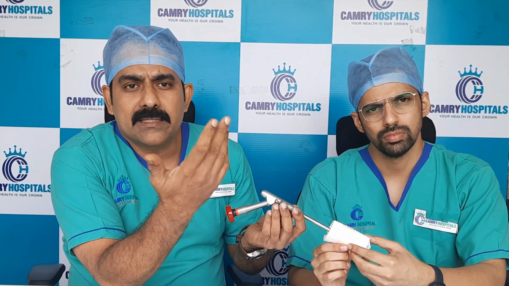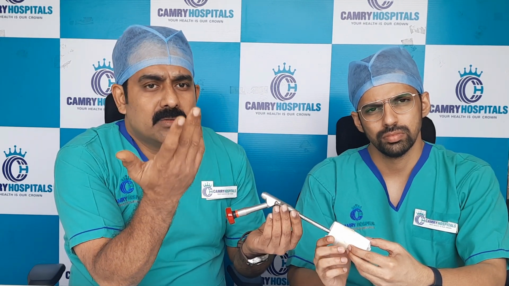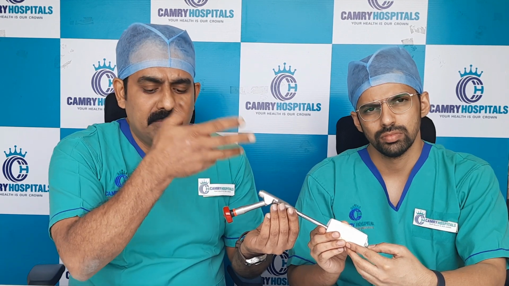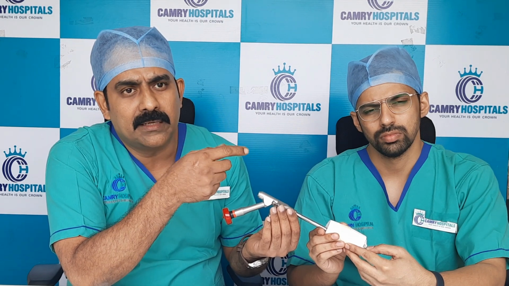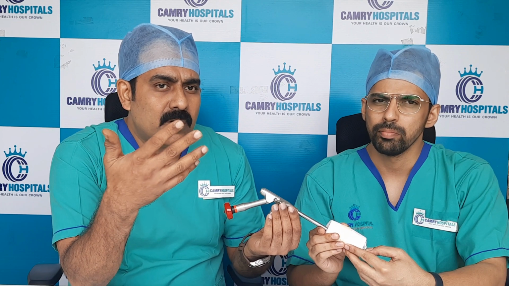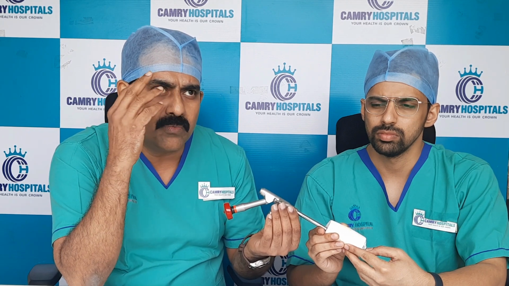And it takes around 20 to 40 minutes for a simple disc and around 1 hour for a single level surgery. The patient is awake while we are doing this. While operating, the patient tells us where the pain comes, any current sensation in the leg. So the patient gives us feedback, and we know which tissues to remove.